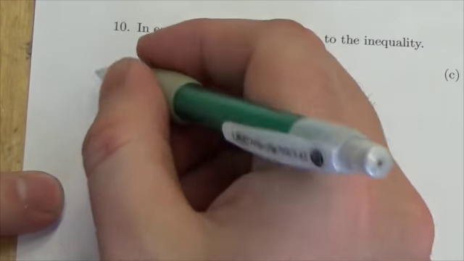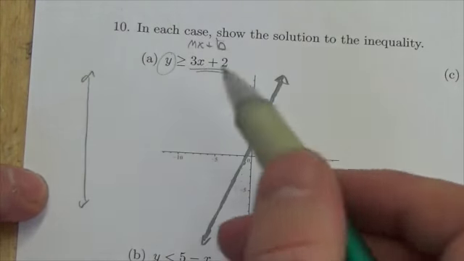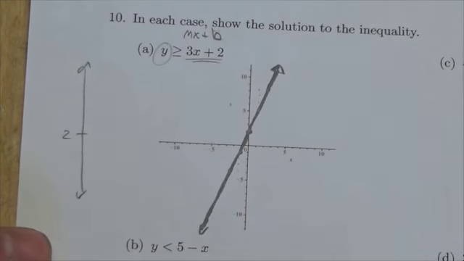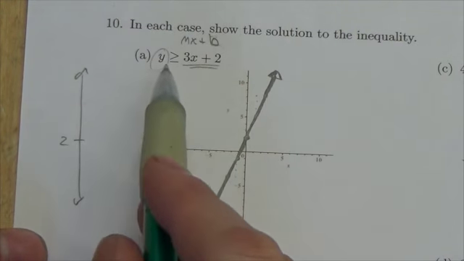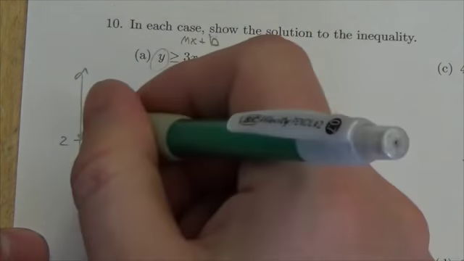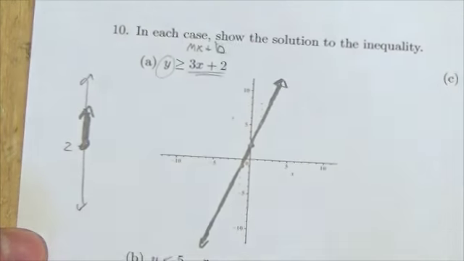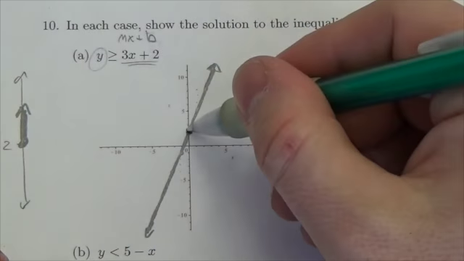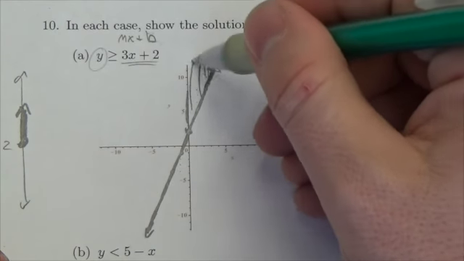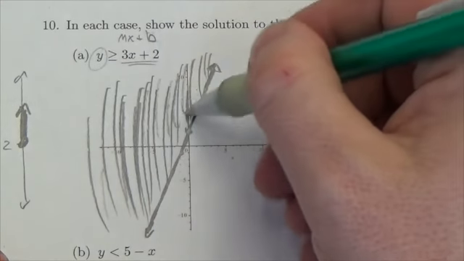Now, just think about it like this. If I was to graph this along the y-axis, and let's just say that we choose the y-intercept, for example, 2 here. Here's my y-intercept at 2. Now, I want y to be greater than or equal to, forget this for right now, just 2. Well, that would be including the 2 and up. So on this number line, I would shade from 2 up, which means for every other point I would do the same thing, and I'm going to shade in this region above the line.